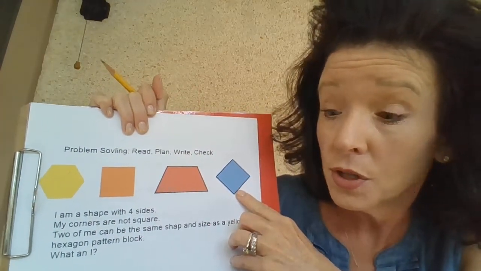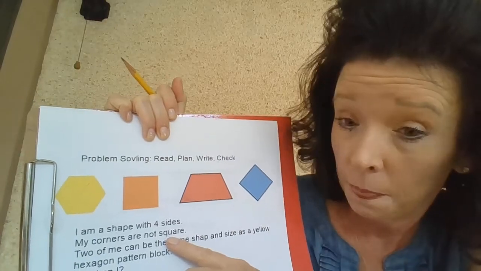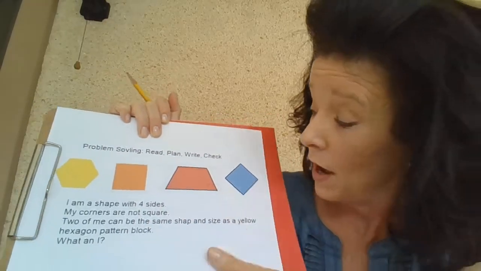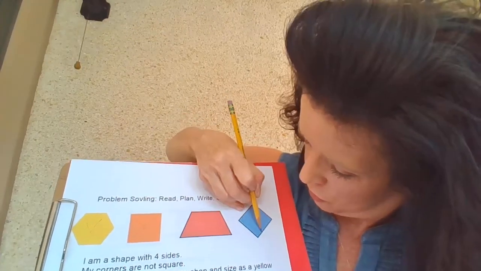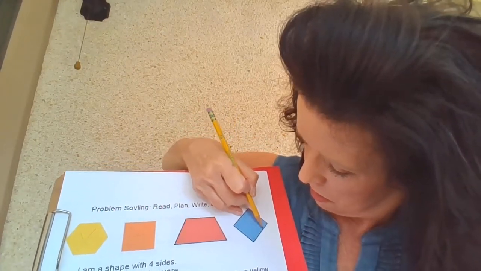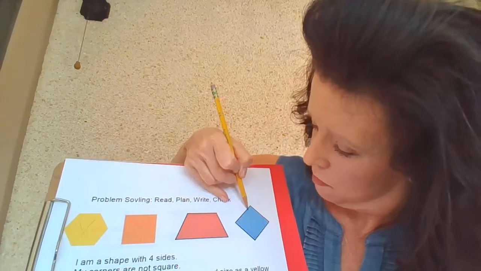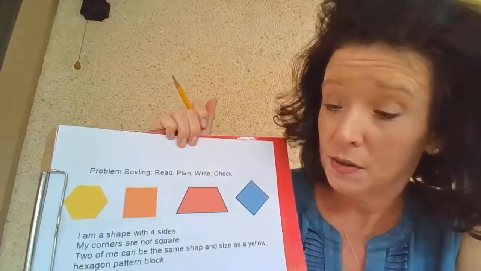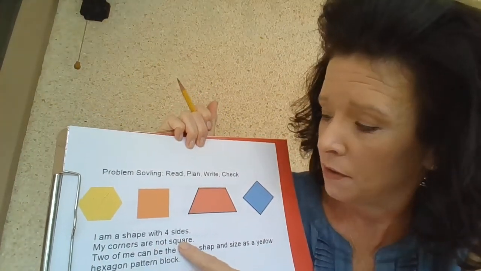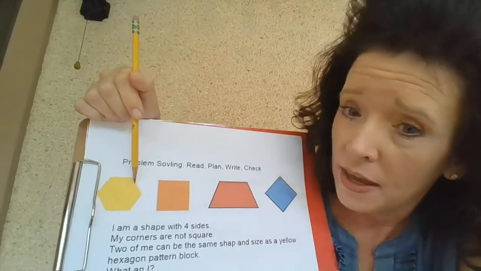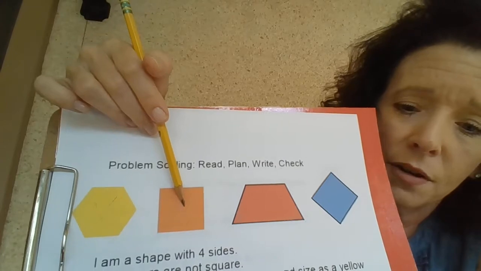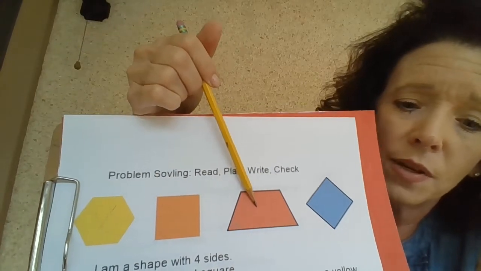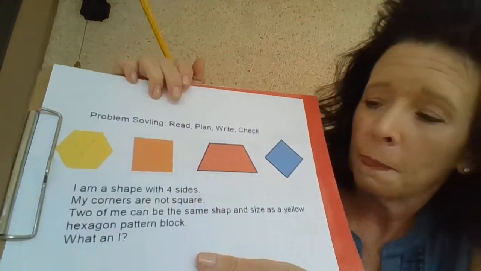Are its corners not square? Right, they're not. Because if you close up the corners on a diamond, they also make triangles. So they are not square. So we've taken away the hexagon and we've taken away the square. We're down to the trapezoid and the diamond.